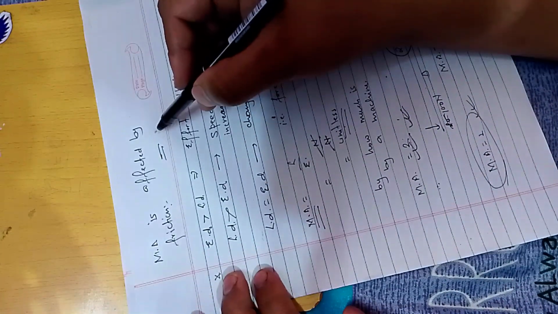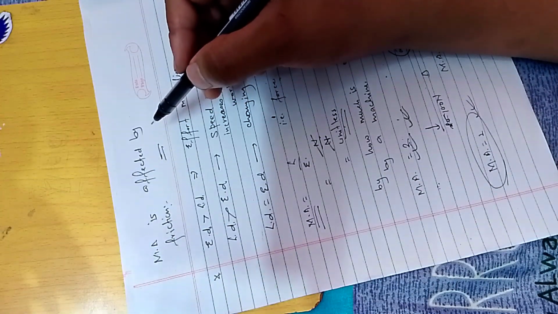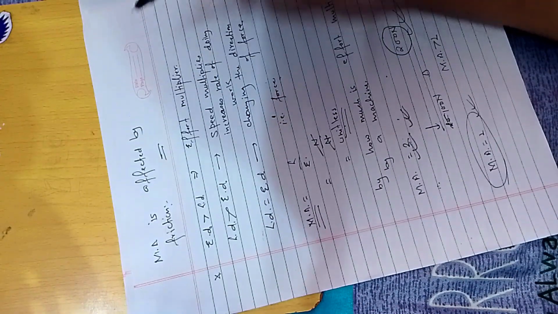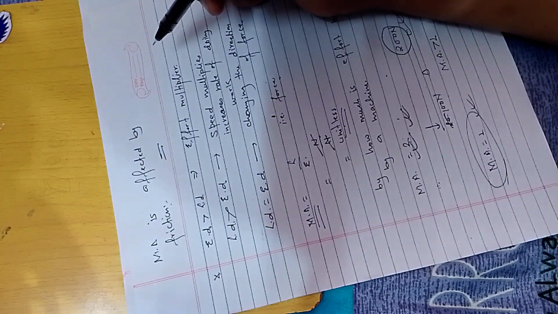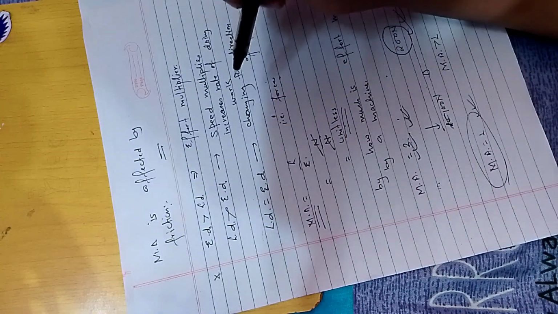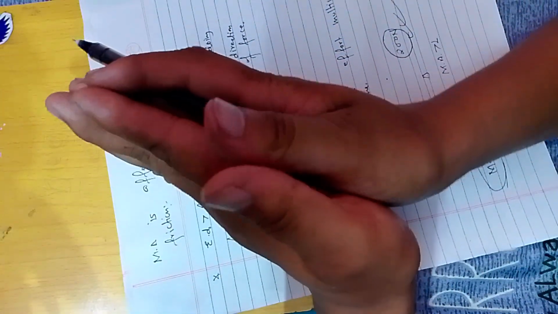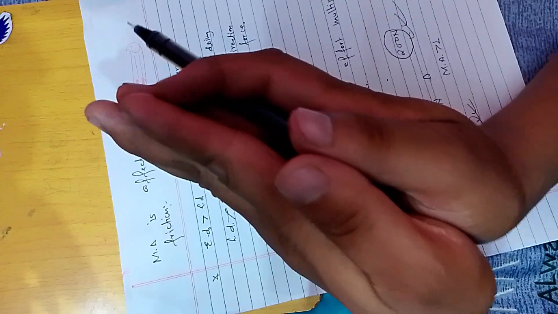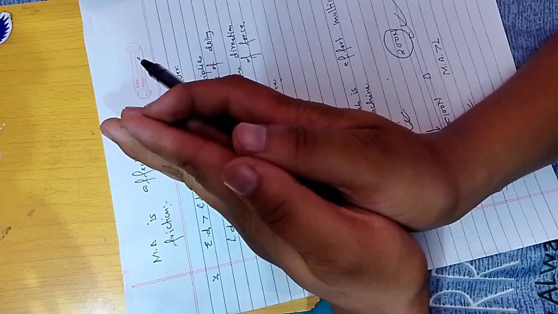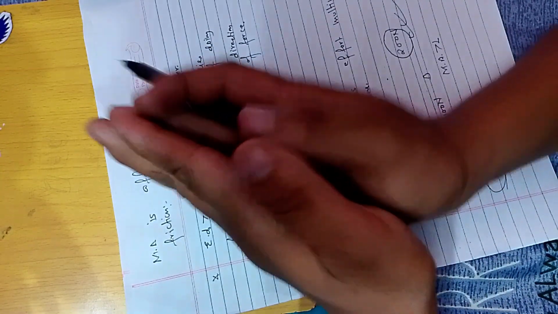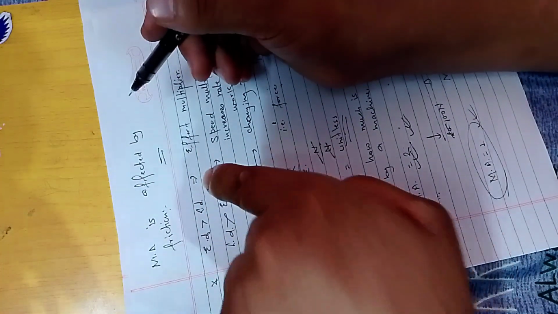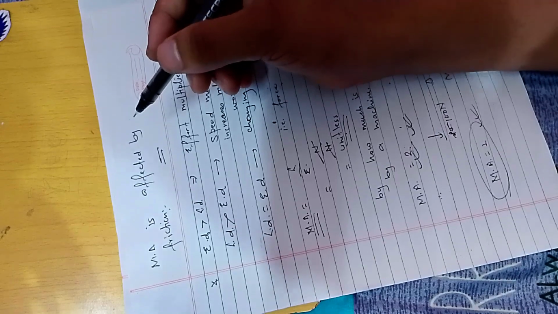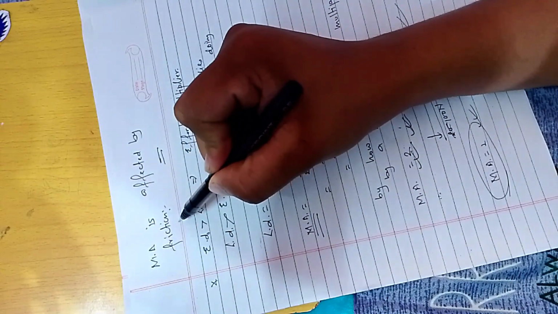At the region of the fulcrum, you find that all the components of the machine are in contact with each other. We have studied that if any two bodies are in contact with each other and they move, then friction is produced at that point. So some amount of effort that we apply to the machine is reduced by the friction. As a result, we say that MA is affected by friction.